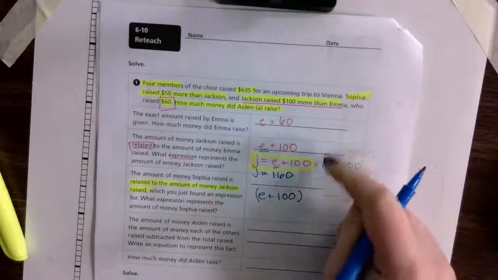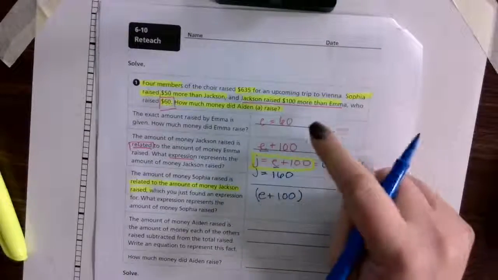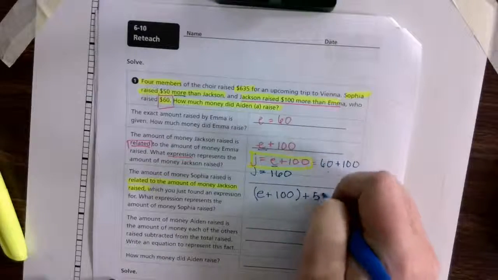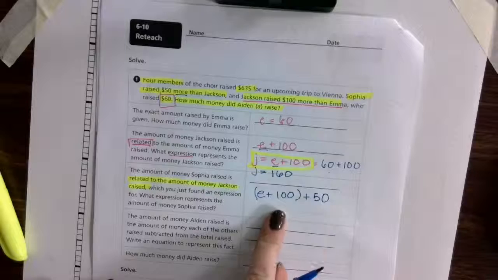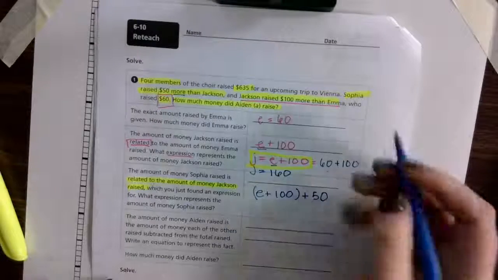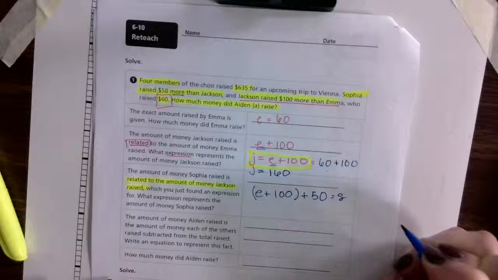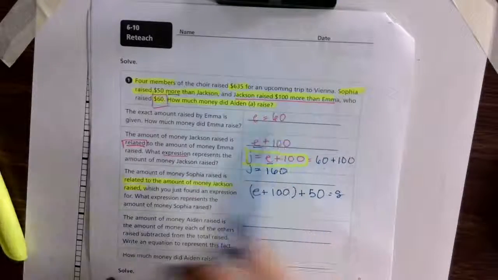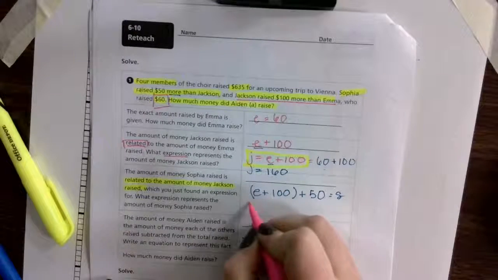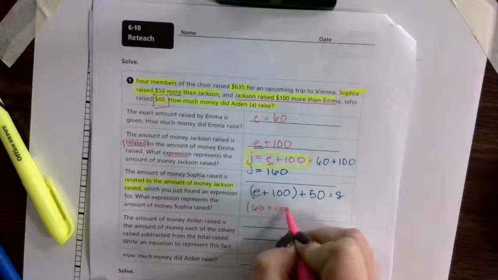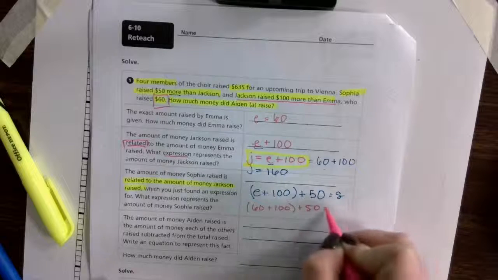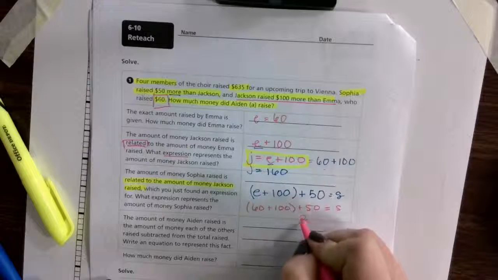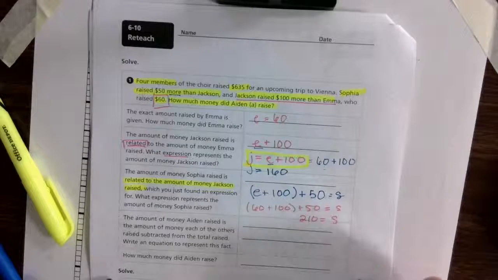Now I can go back into the problem and say Sophia raised $50 more than Jackson. So I know it's addition, and I know it's 50. E plus 100 plus 50 is going to be equal to the amount Sophia raised. Now again, go ahead and plug in E, which we know is 60, into our problem. All right, looks like Sophia earned $210.